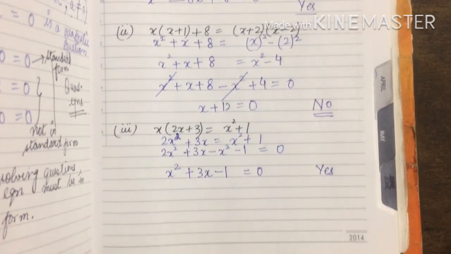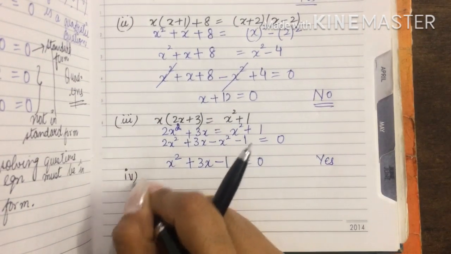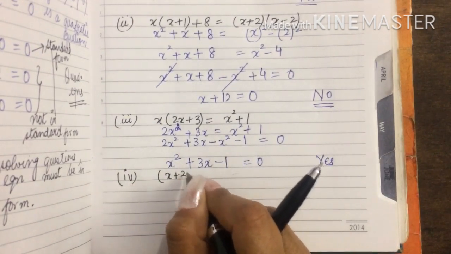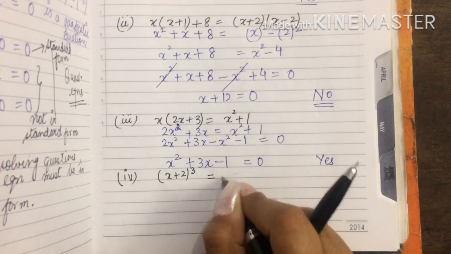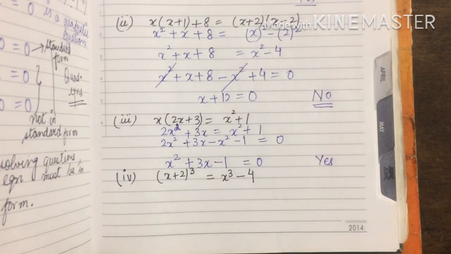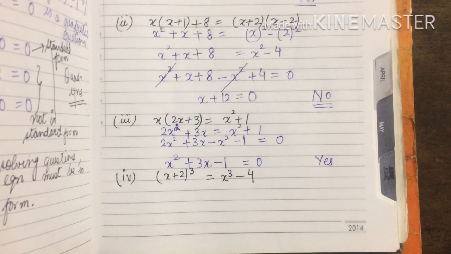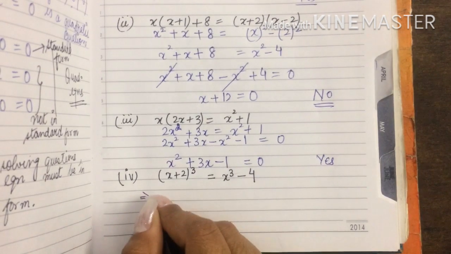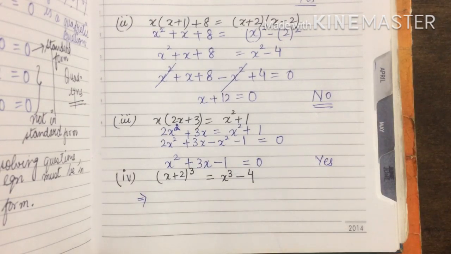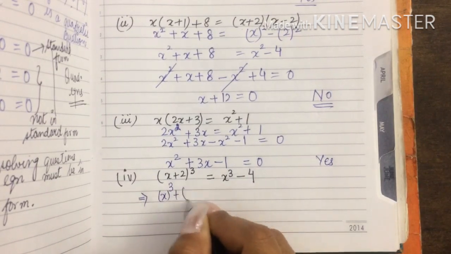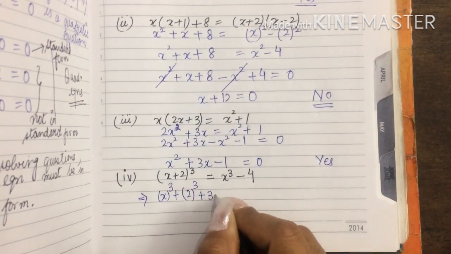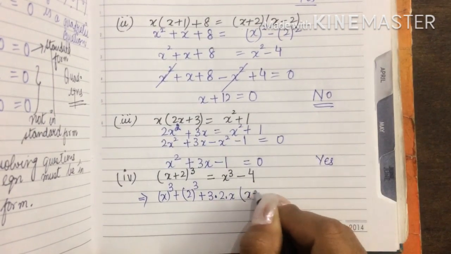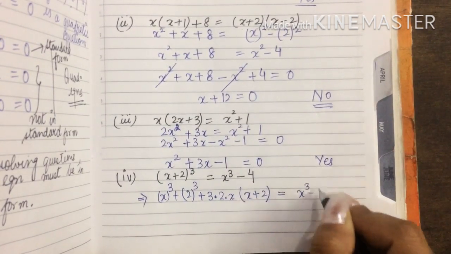Let's do fourth part. We have x plus 2 raised to the power 3 equals x cube minus 4. Now if you look at this, you might think that it is a cubic polynomial, but we will not answer before simplification. Let's simplify. I hope you remember the identity for the cube of a binomial, a plus b whole cube. So you will have a cube plus b cube plus 3ab into a plus b. Right hand side as such.